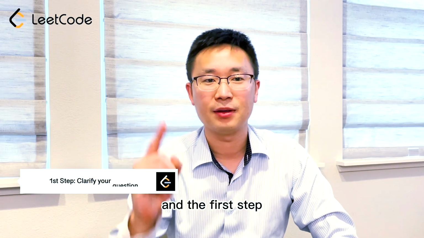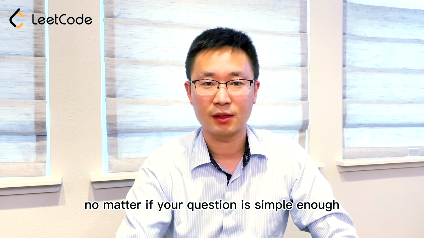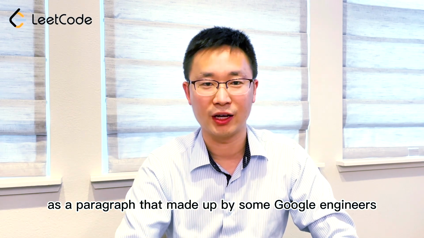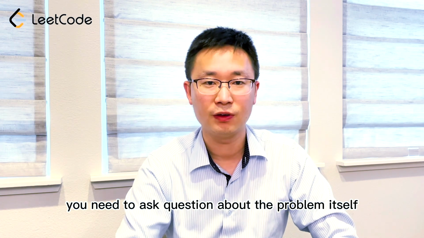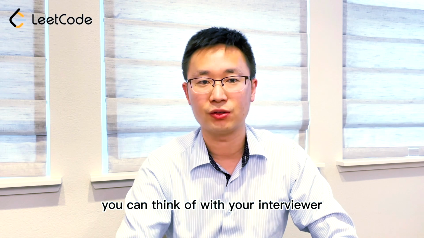The first step is you need to clarify your question. No matter if your question is simple, like reverse a linked list, or it is super long, like a paragraph made up by some Google engineers, you need to ask questions about the problem itself, and also be sure to go through the edge cases you can think of with your interviewer.